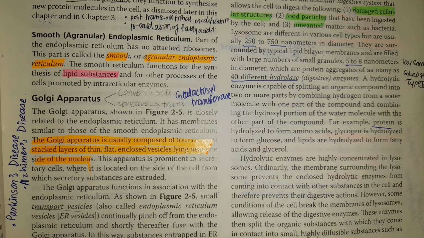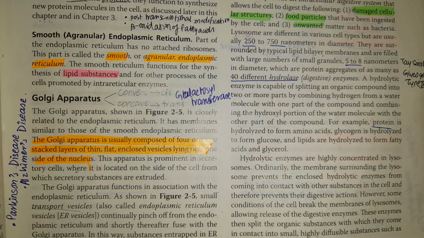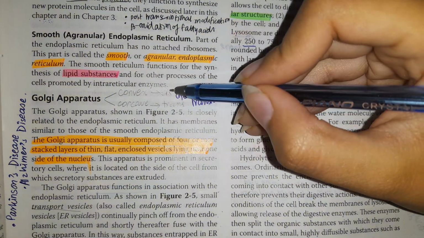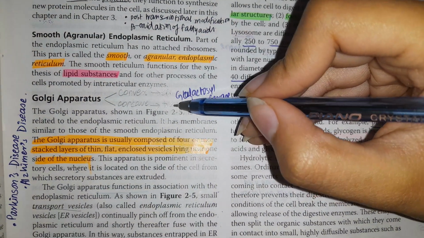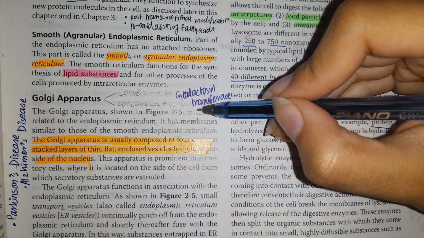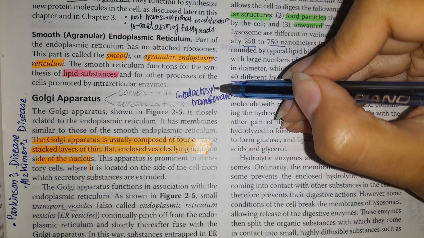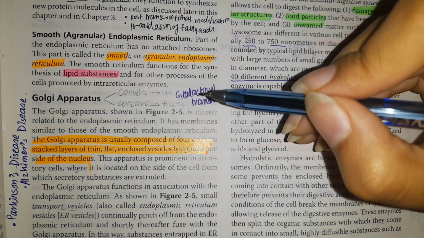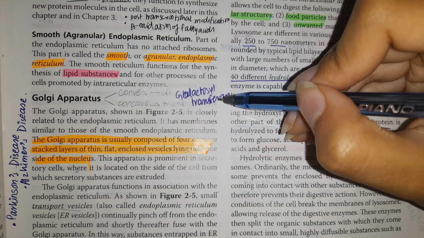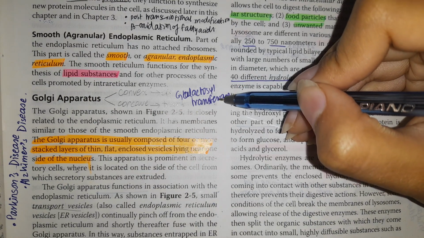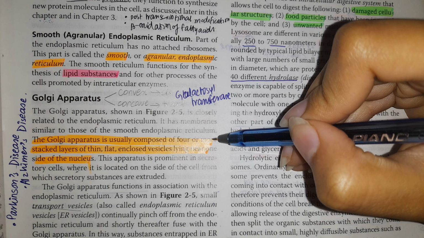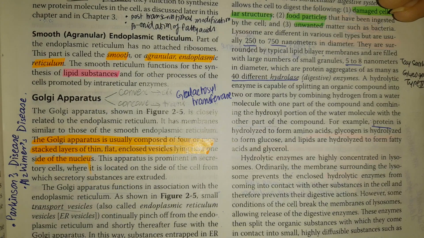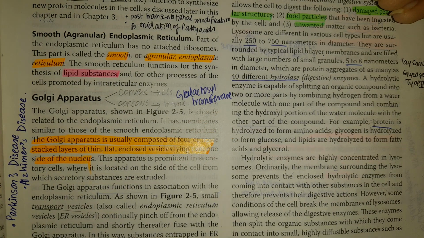Moving towards our second organelle, which is the Golgi apparatus. The Golgi apparatus was discovered by Camillo Golgi. As we all know, it has a convex cis side and a concave trans area, and the enzyme marker for the Golgi apparatus is galactosyl transferase enzyme. For the endoplasmic reticulum, it was glucose 6-phosphatase enzyme. Now, the Golgi apparatus also consists of a stack of thin flat vesicles.